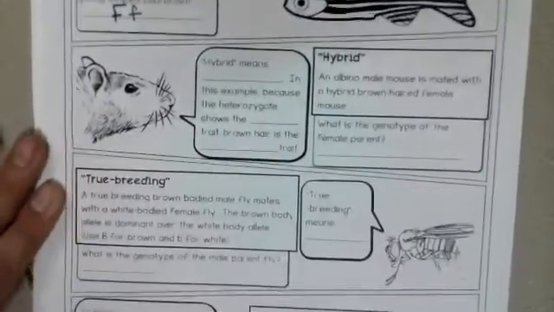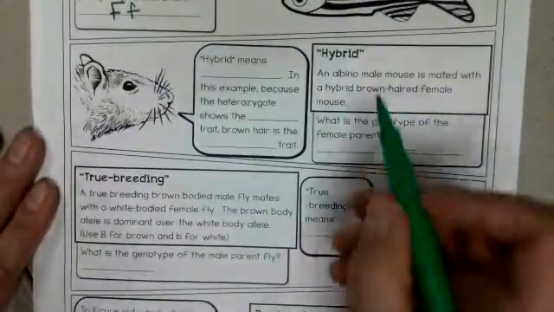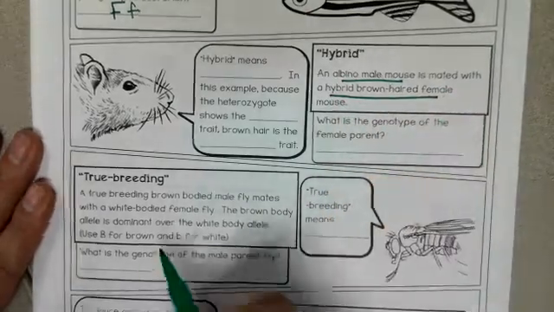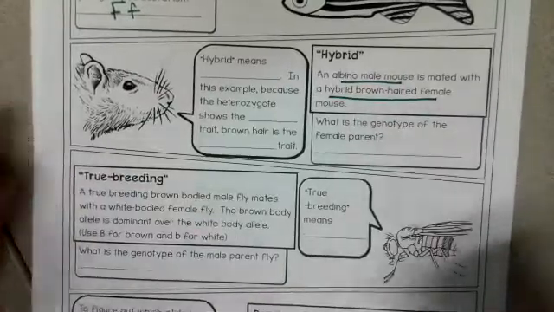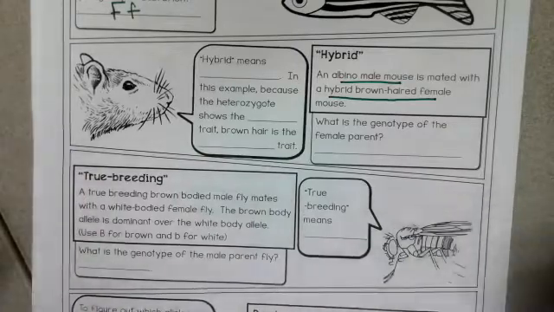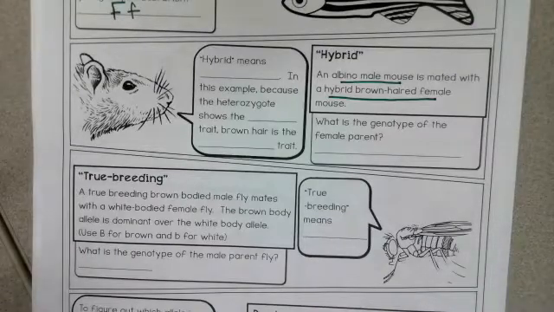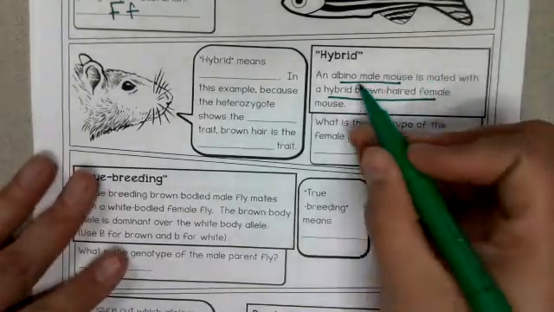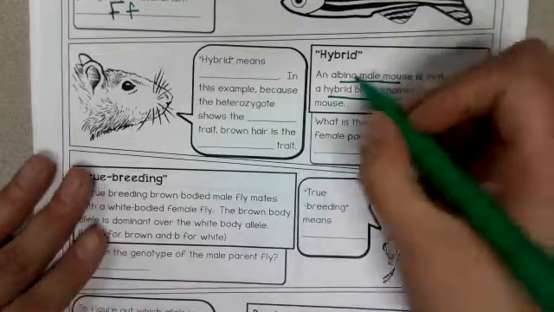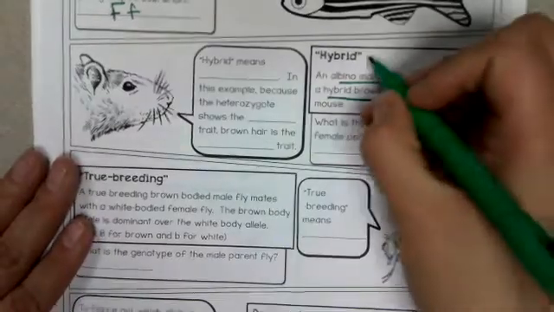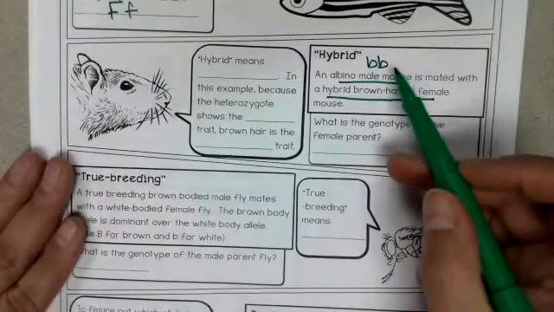Alrighty, moving on to hybrid. So we have an albino male mouse who is going to be mated with a hybrid brown-haired female mouse. Okay, so what do we know about albinism for sure? That's right, albinism is a recessive trait. We will only ever see albinism occur when it is in a recessive pairing, so a homozygous recessive pairing. So we know for sure, and if we're using B for brown, that this mouse has albinism. We know that its genotype is going to be a lowercase b and lowercase b, or recessive allele and recessive allele.